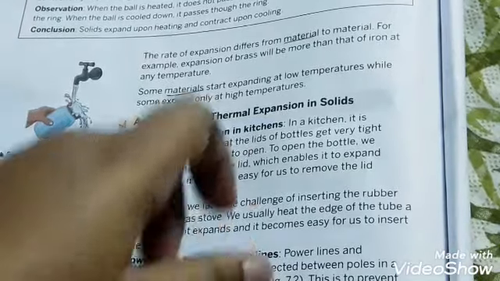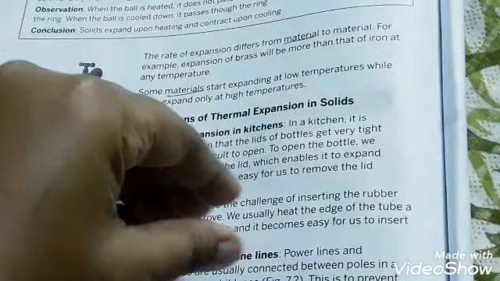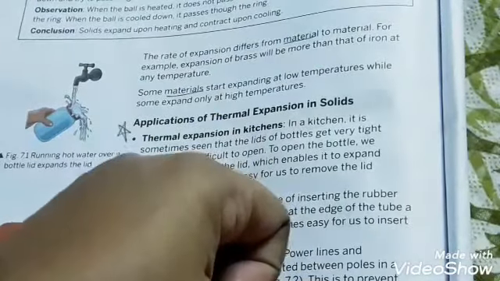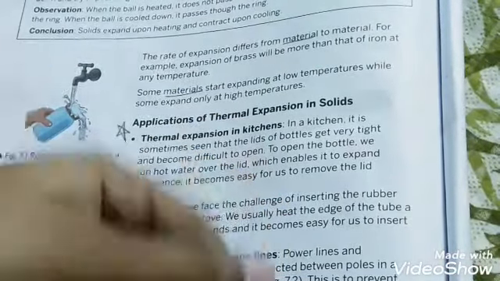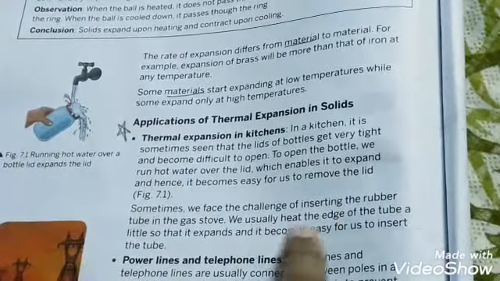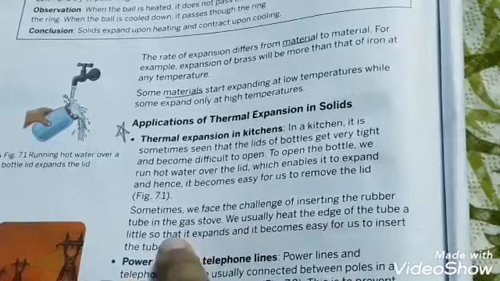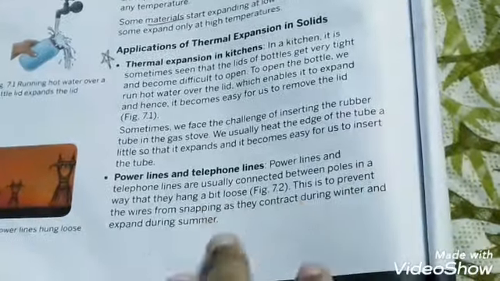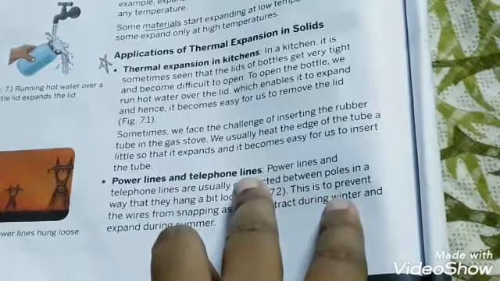Because it is of small size, it is not able to go inside. But when it is heated, it is able to go inside properly. Why? Because of the expansion in the rubber tube. Got it? So we usually heat the edge of the tube a little so that it expands and it becomes easy for us to insert a tube.